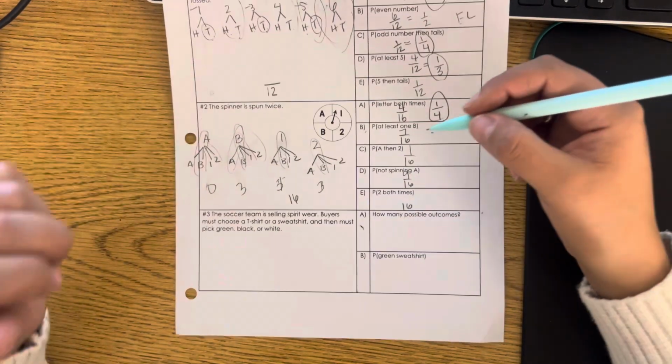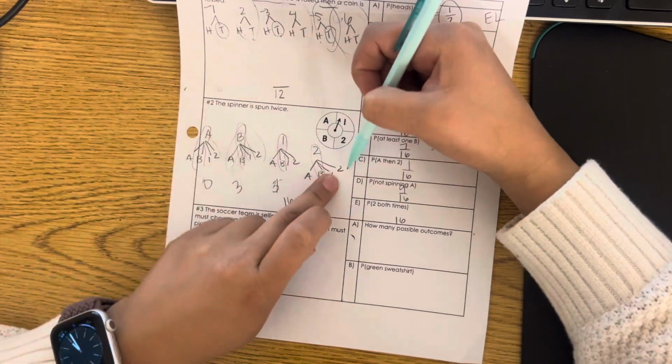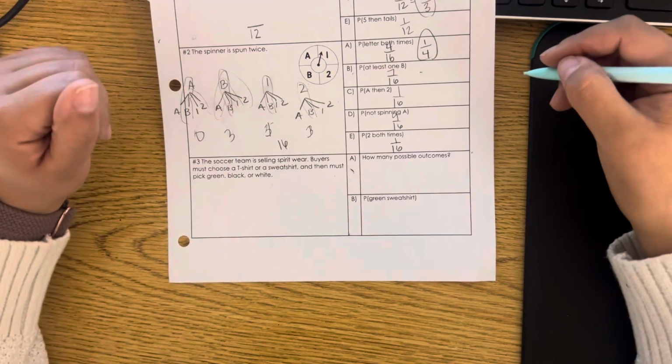What about 2 both times? That means my first branch has to have 2 and then 2 a second time. So there's only one branch that has 2 both times. So 1 out of 16.